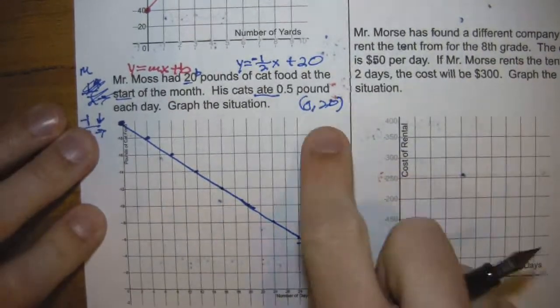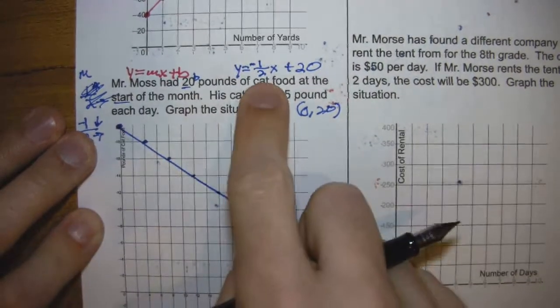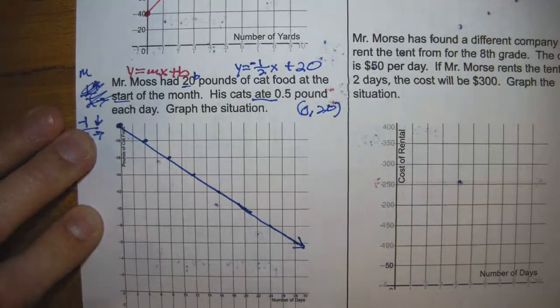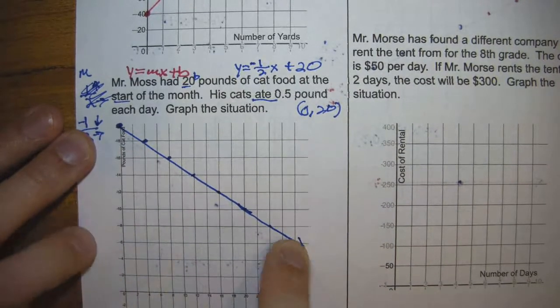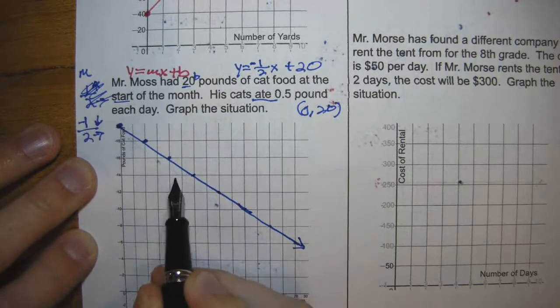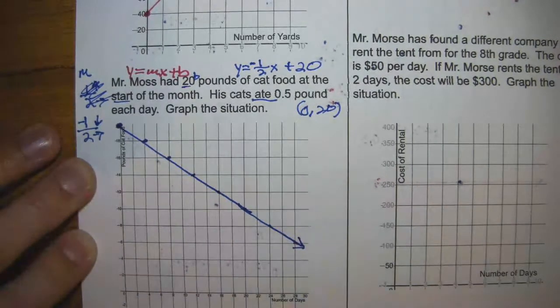So let's check it. Did we start at 20? Yes, we did. We said our slope is negative because the cats are consuming the food. They're not providing it, they're consuming it. So it's trending down. And we said 1 over 2. So down 1, right 2, down 1, right 2. And that seems to be working out just fine.